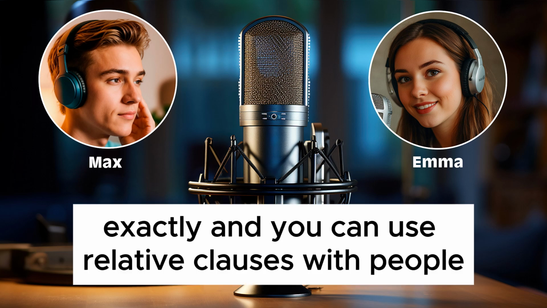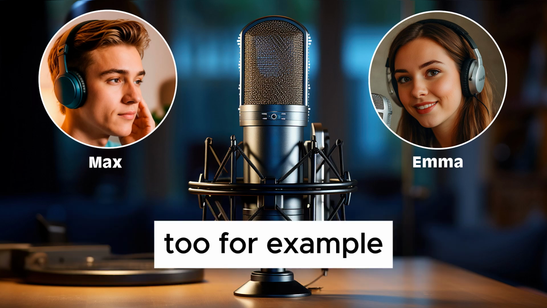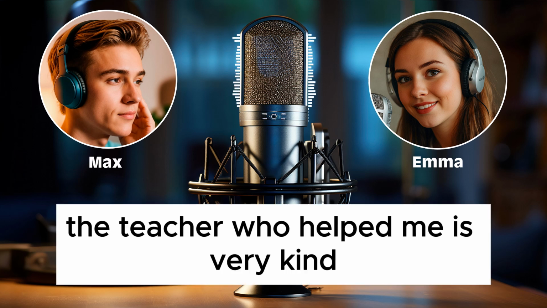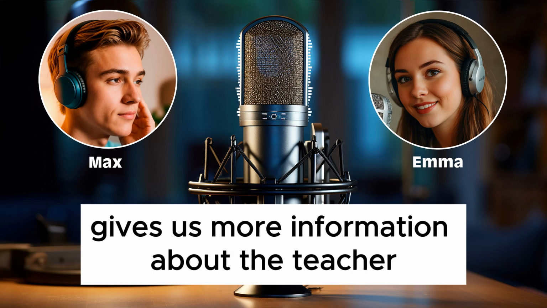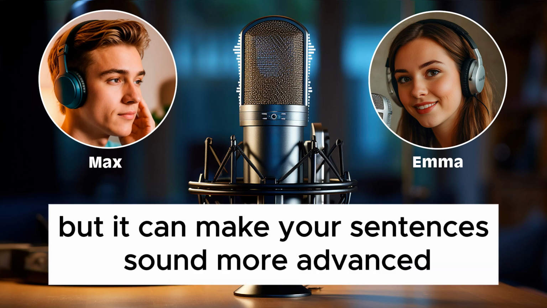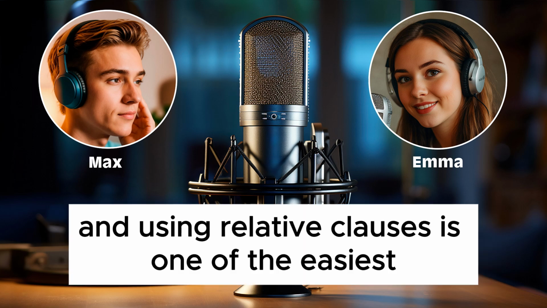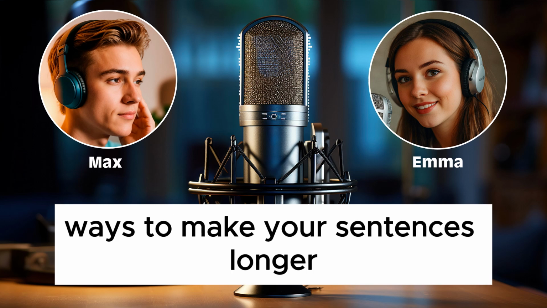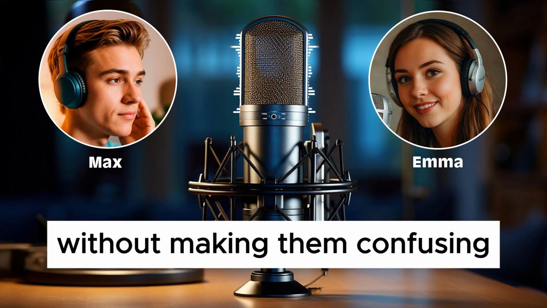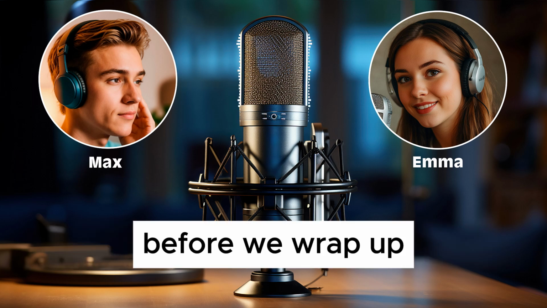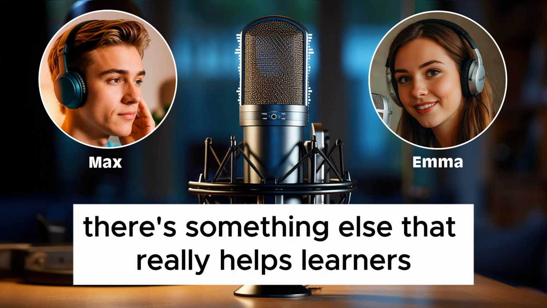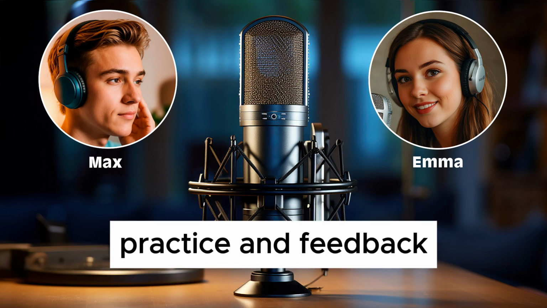Exactly. And you can use relative clauses with people too. For example, the teacher who helped me is very kind. The relative clause who helped me gives us more information about the teacher. It's a simple trick, but it can make your sentences sound more advanced. That's right, and using relative clauses is one of the easiest ways to make your sentences longer without making them confusing. Now, Emma, before we wrap up, there's something else that really helps learners: practice and feedback.